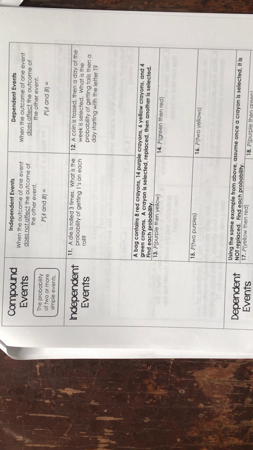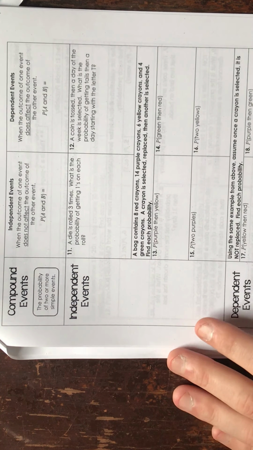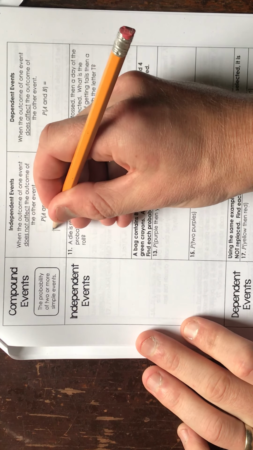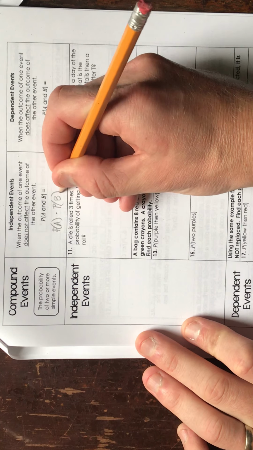One of them is going to be independent events, and that's when the outcome of one event does not affect the outcome of the other event. Okay, the way that's going to be written is the probability of A and B. And all we have to do is take the probability of A and multiply it by the probability of B. And that'll give us the probability of both those events occurring.